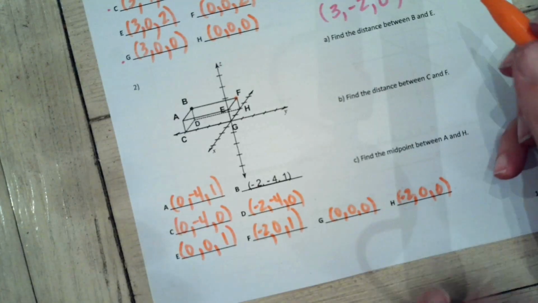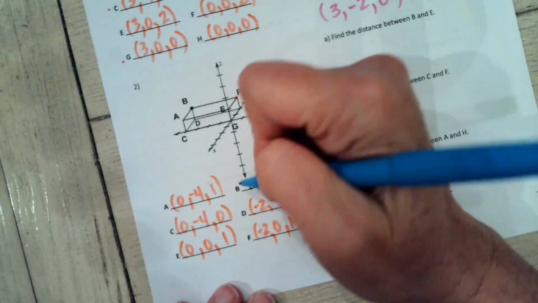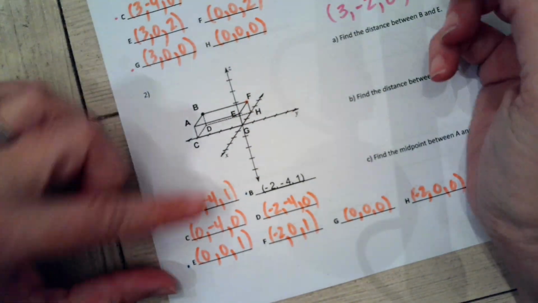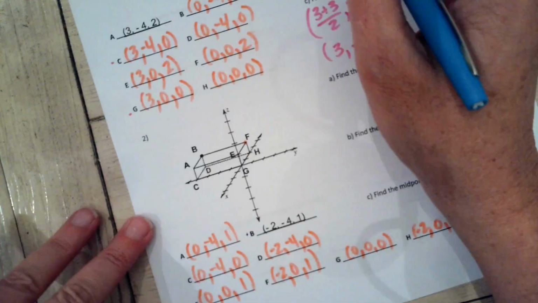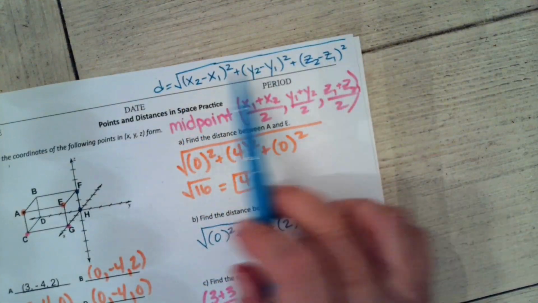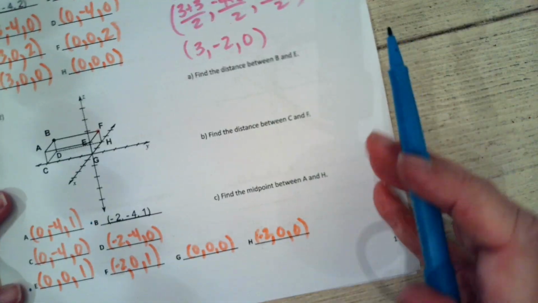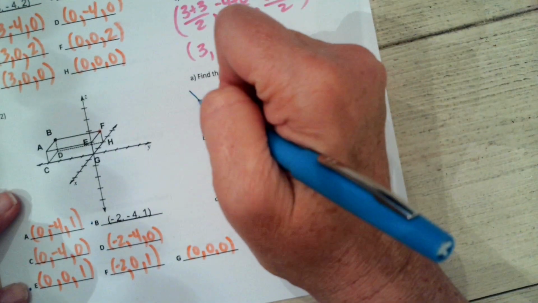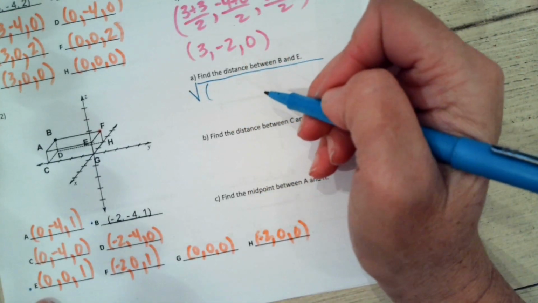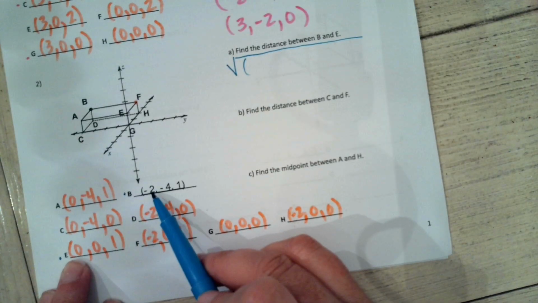Okay, so distance between B and E. B and E. All right, I'm going to let E be my x2. Working with our distance formula. I'm going to have 0 minus -2.